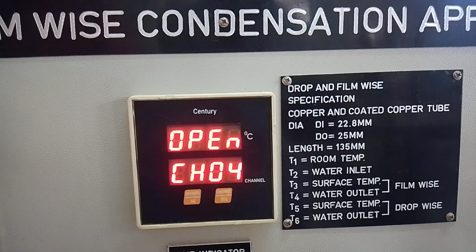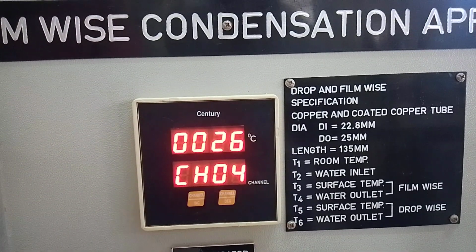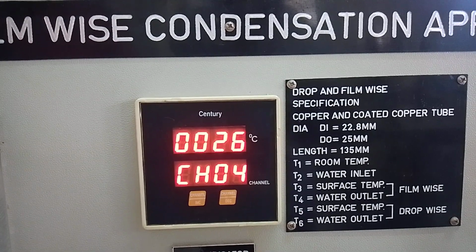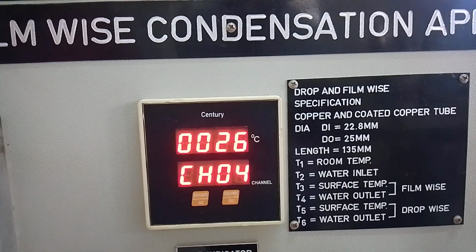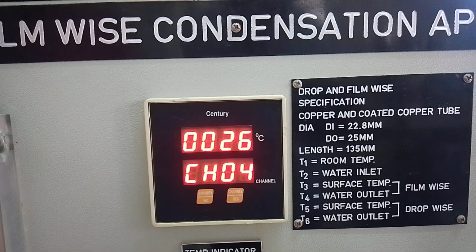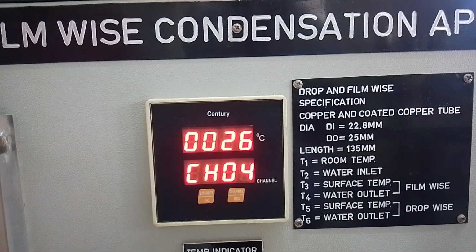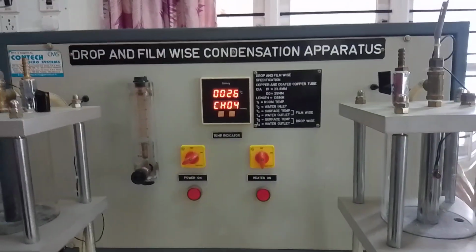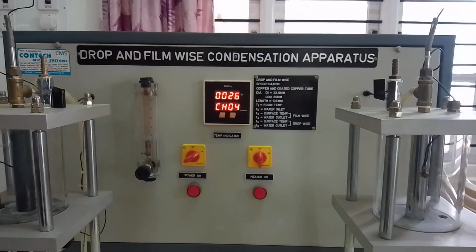All of these are mentioned here in the specification. T1 is room temperature, T2 water inlet, T3 surface temperature, T4 water outlet, T5 surface temperature, and T6 water outlet. Here T3 and T4 are for filmwise, and T5 and T6 are for dropwise. So now let us see the procedure to conduct this experiment.